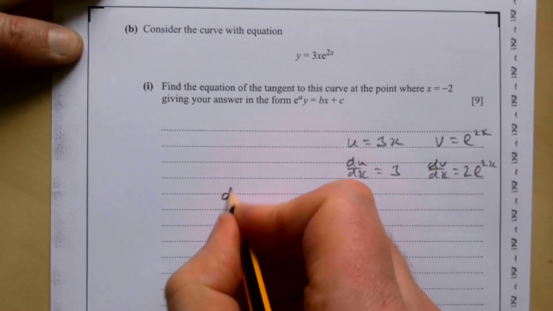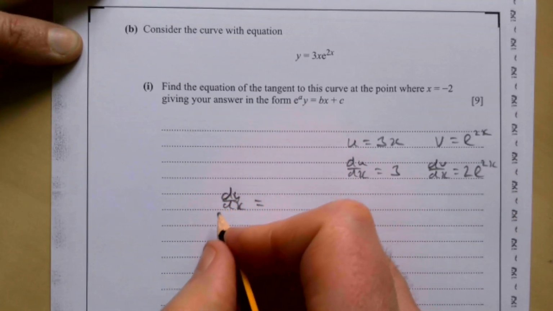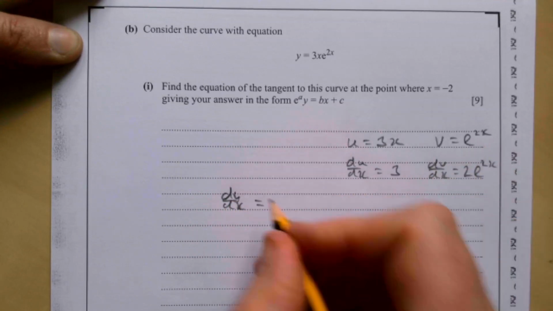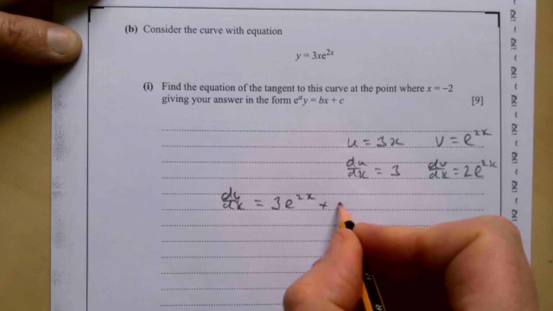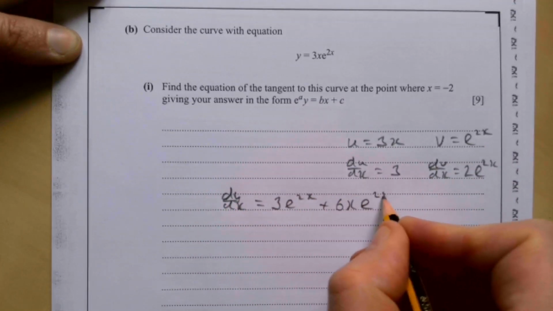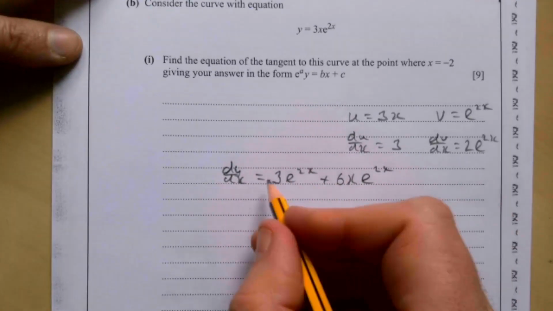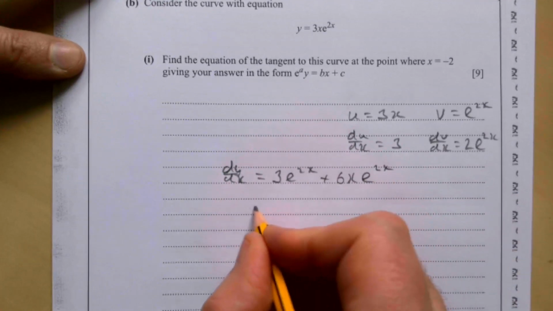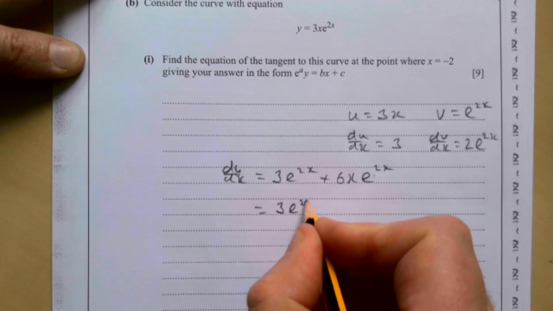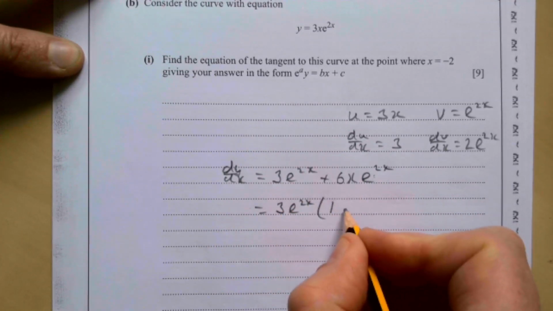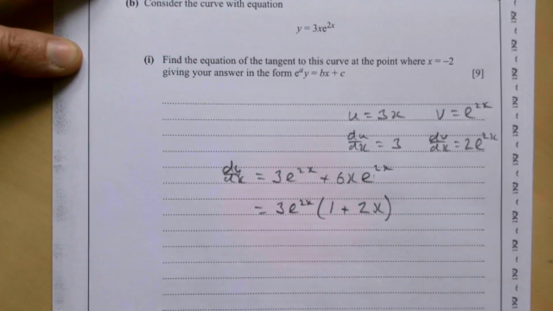That gives me dy by dx, which is 3 times e to the 2x, so it's 3e to the 2x plus 6x e to the 2x. You can do it a couple of different ways. You can tidy it up as well if you want. It just might make things easier whenever we sub them in. So there's a common e to the 2x, and there's a common 3 can come out. So if I go 3e to the 2x, then upon 1 plus 2x, and we end up with that.